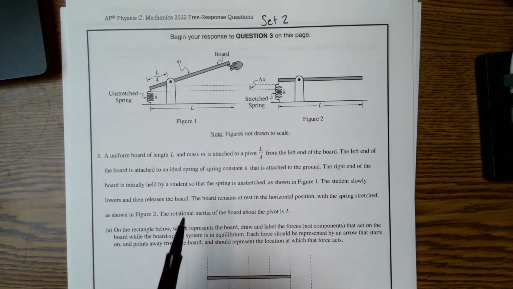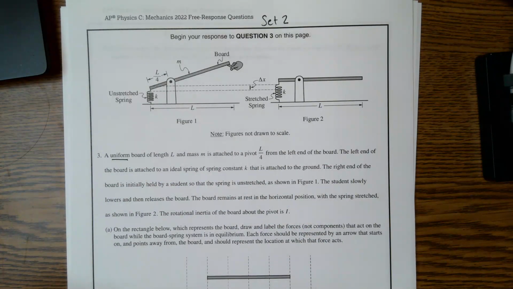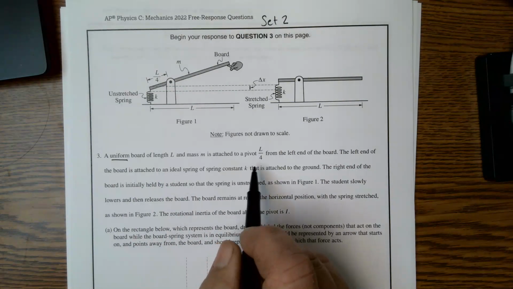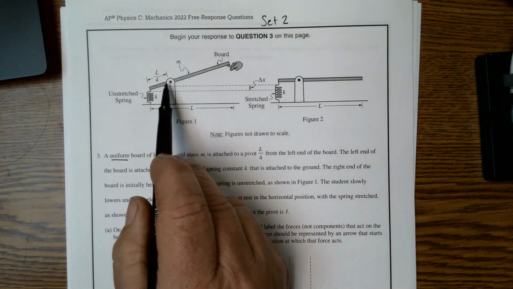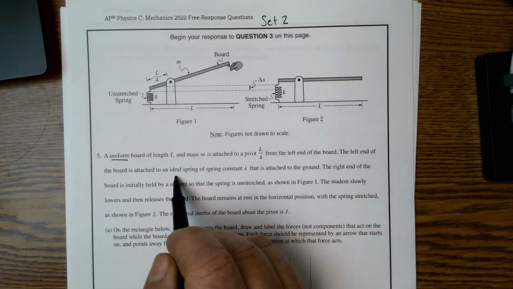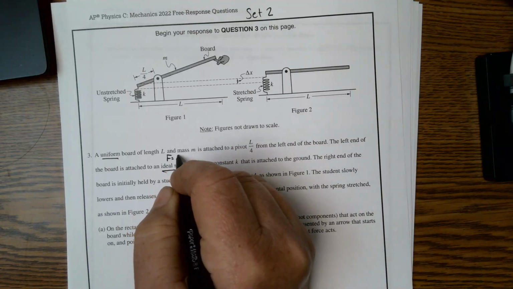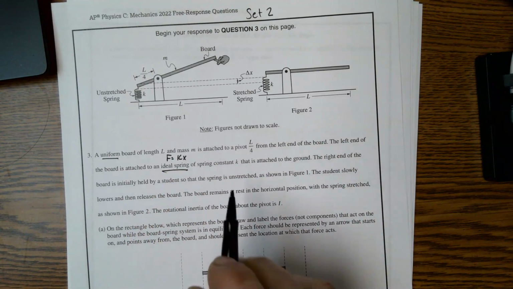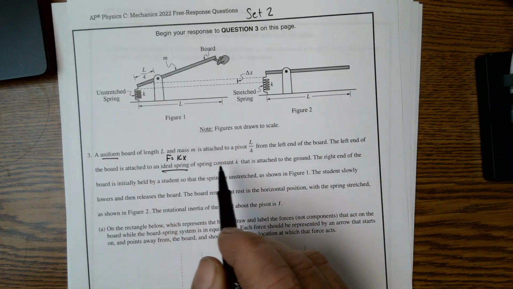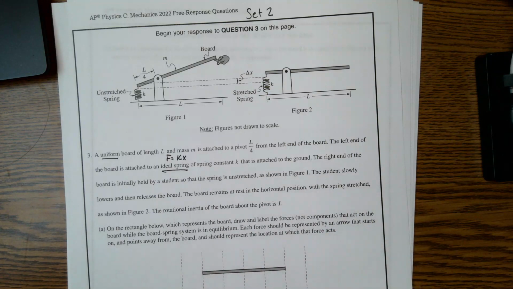Alright, so it tells me a uniform board. Okay, so that's kind of important. Of length L and mass M is attached to a pivot L/4 from the end of the board. The left end of the board is attached to an ideal spring, so that tells me Hooke's law: F is equal to kx, or F is equal to negative kx if you want to put the negative on there, but we know that's the force of the spring. A spring with constant k is attached to the ground.